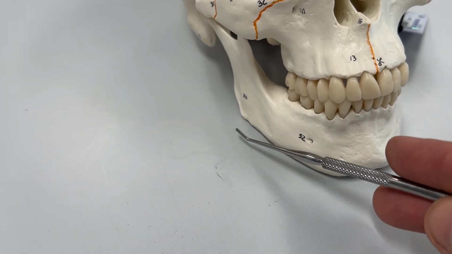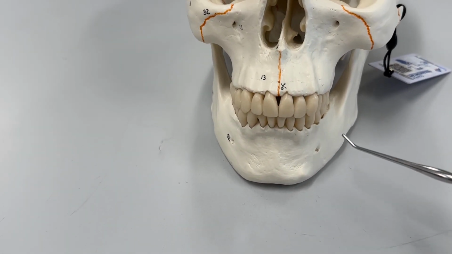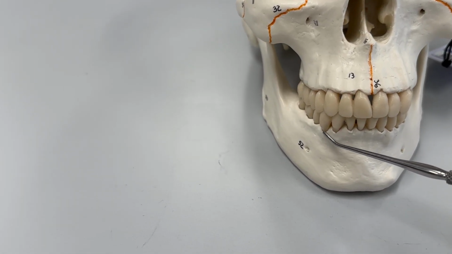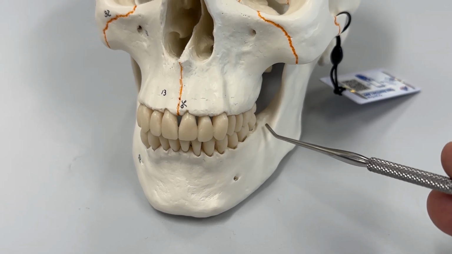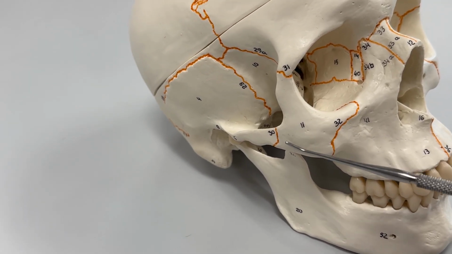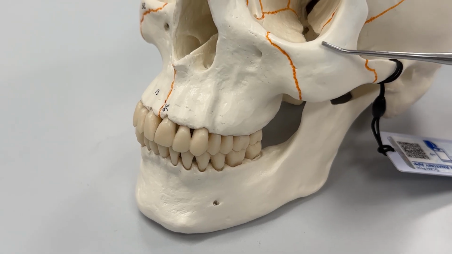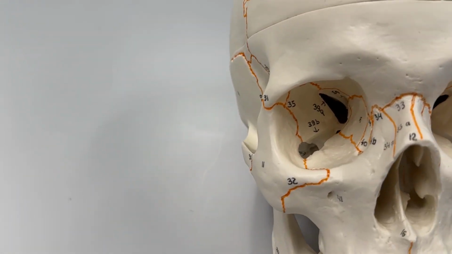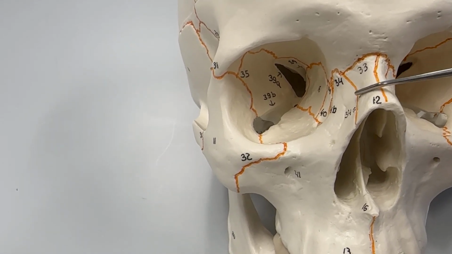The lower jawbone is the mandible, and the teeth will insert via their gomphosis joints into the alveolar margin of the mandible. The cheekbones are called the zygomatic bones. These bones are bilateral. These two bones are the nasal bones.